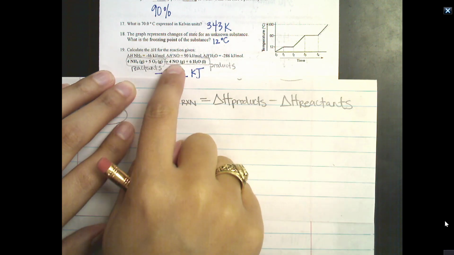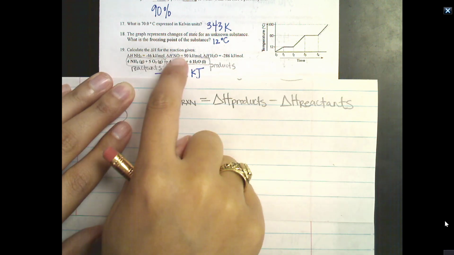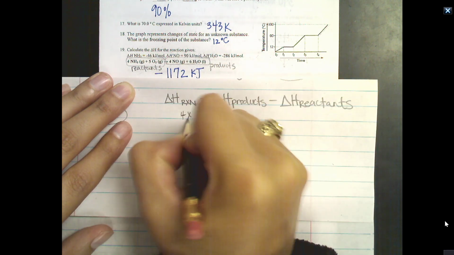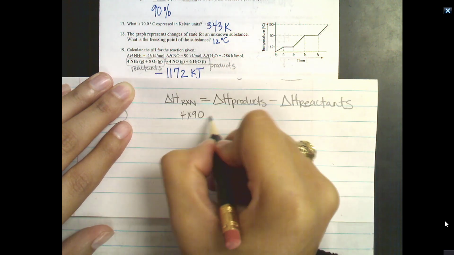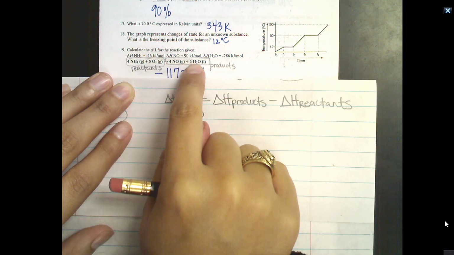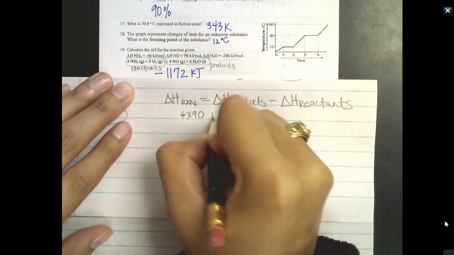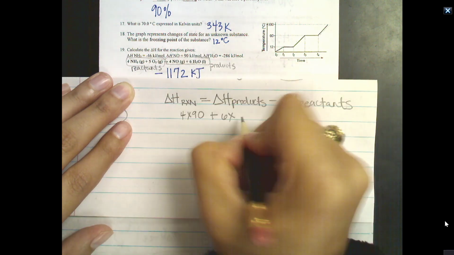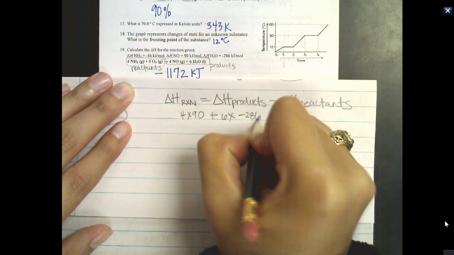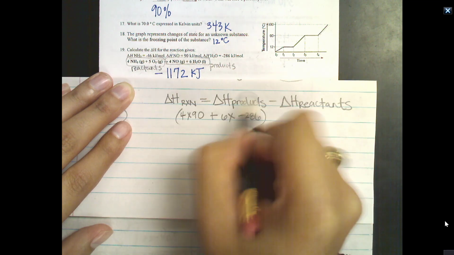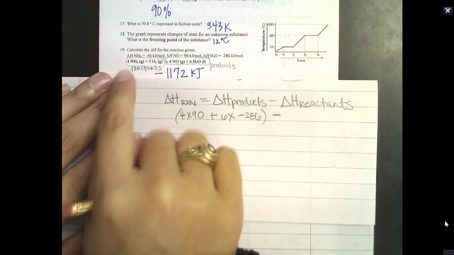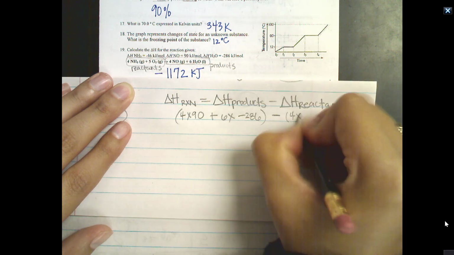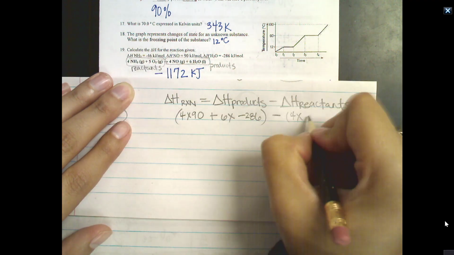So 4NO. So we look for NO. NO equals 90, but there are 4 of them, so 4 times 90. There is another product, water, so we're going to add to that. 6 times water is negative 286. So all of that is this products part, minus reactants. So there's 4 NH3s. 4 times NH3 is negative 46.